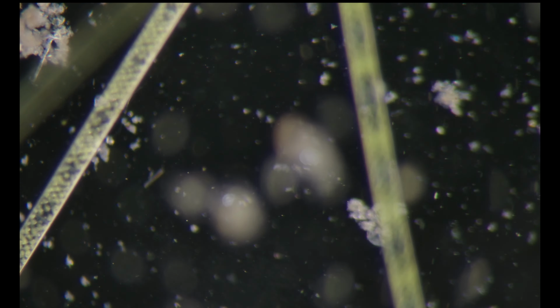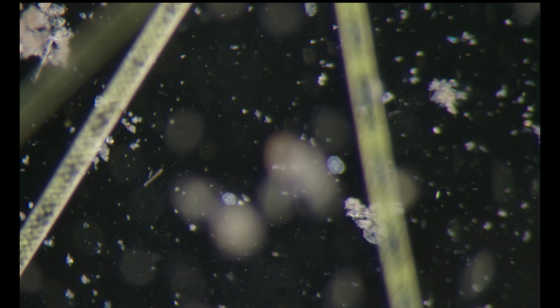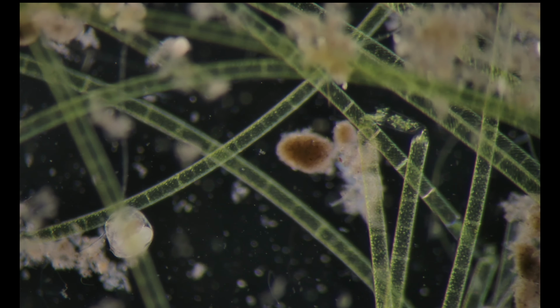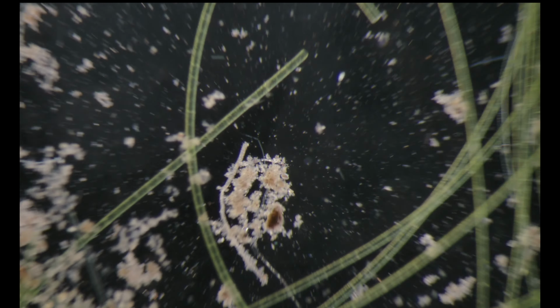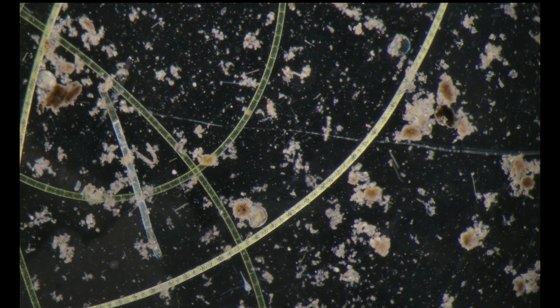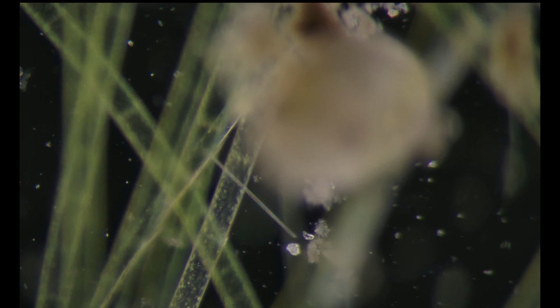This one is Pericentrum. I can even see it trailing its caudal cilia. Don't know if you can see it in the video, but I see it. Here we can get a nice view of this ostracod.